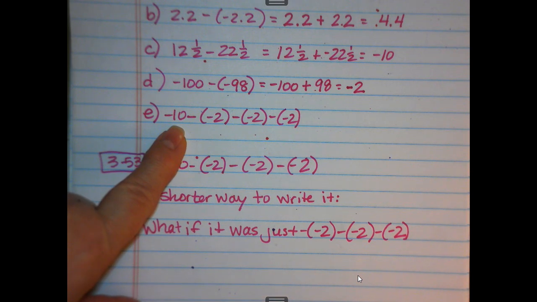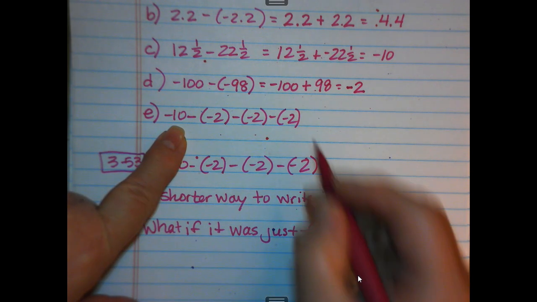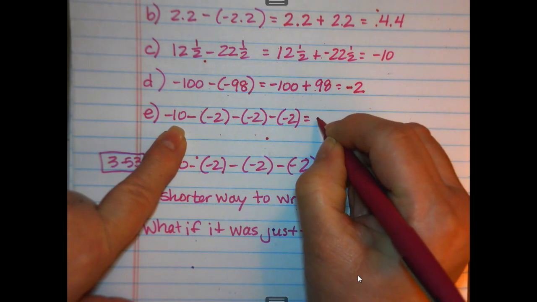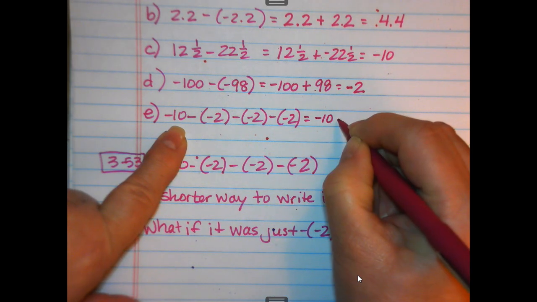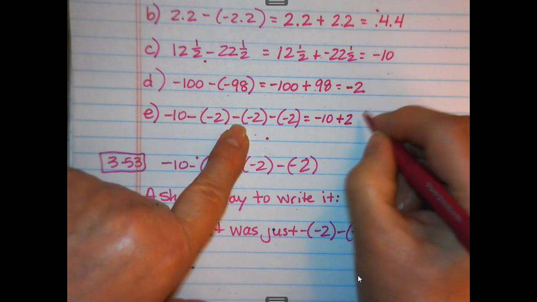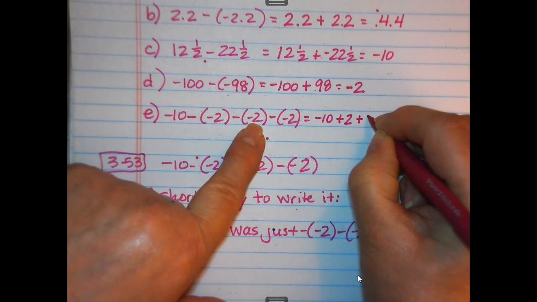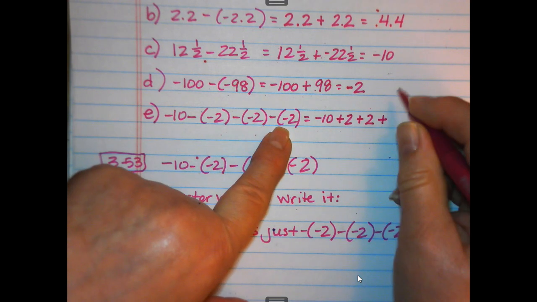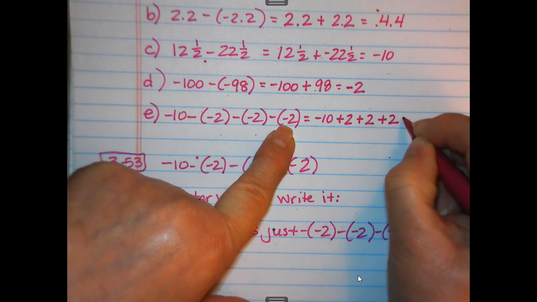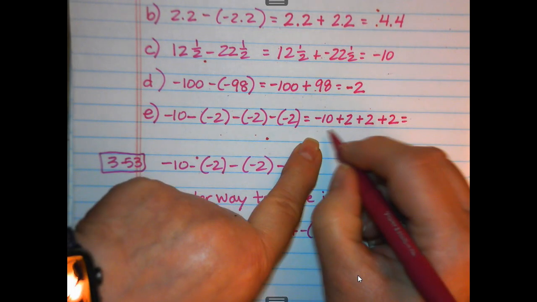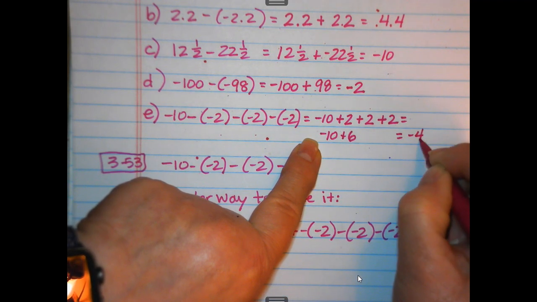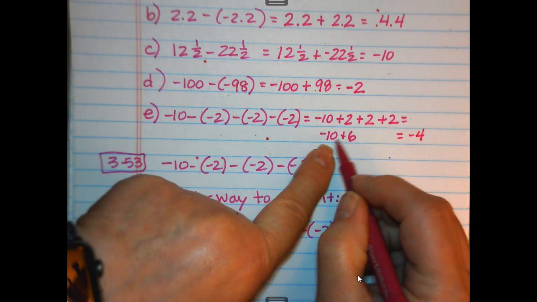This problem here, I have four numbers that I'm going to be working with. And if I go ahead and I change this up, I could rewrite it as -10 plus the opposite of -2 plus the opposite of -2 plus the opposite of -2. So this would be -10 plus 6, and that equals -4, because again, there's more negative than there are positive there.